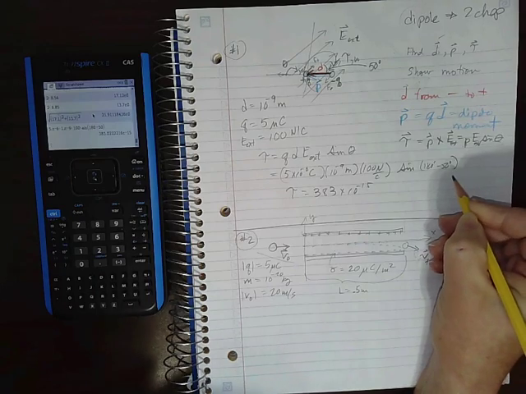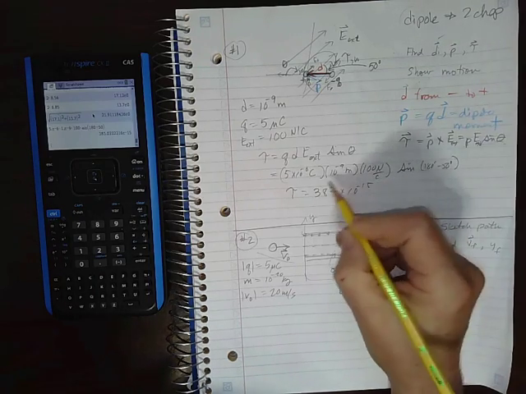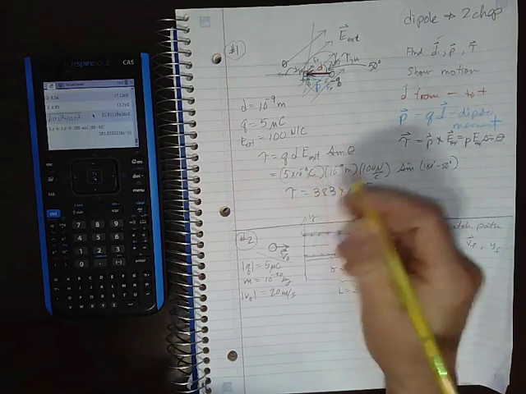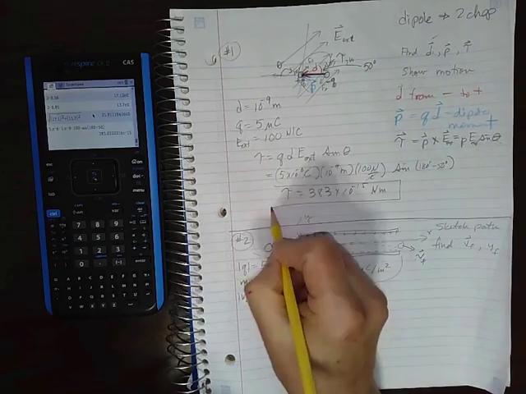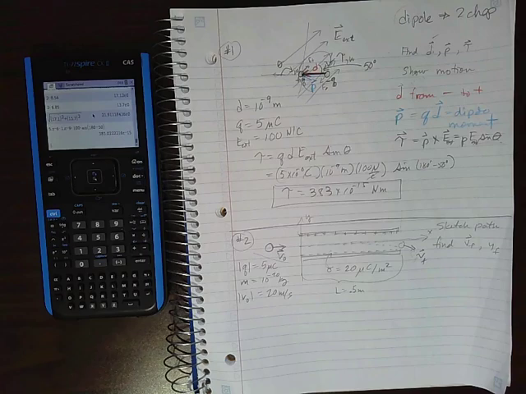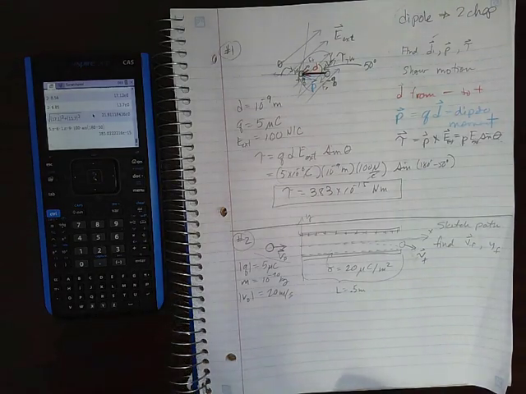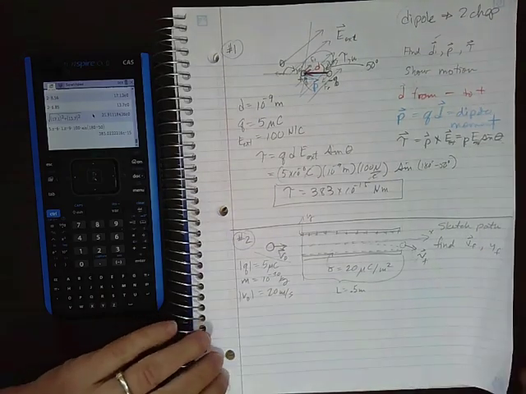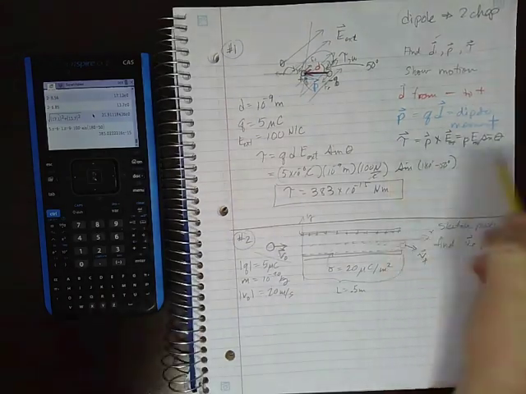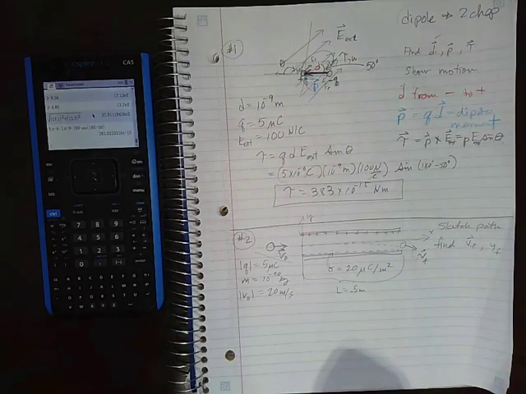What are the units? Let's just double check here. So coulombs cancel, and we get newton meters, which is the correct unit for torque. So that's good. Okay, so we can get some twisting motion, rotational motion, because of electric fields and such. And so that's a good equation to have on your equation sheet.